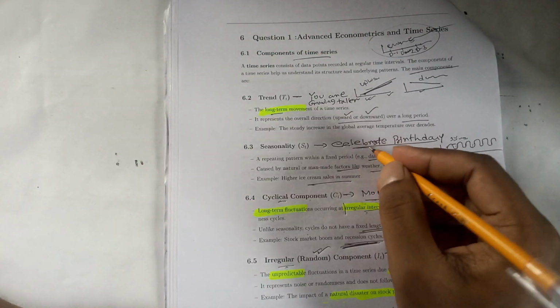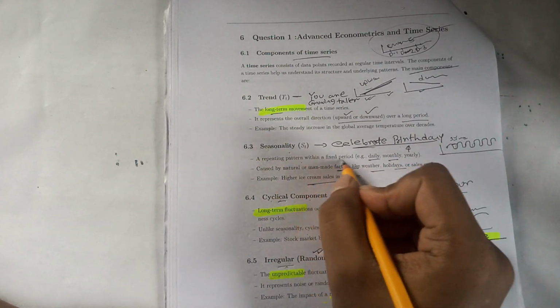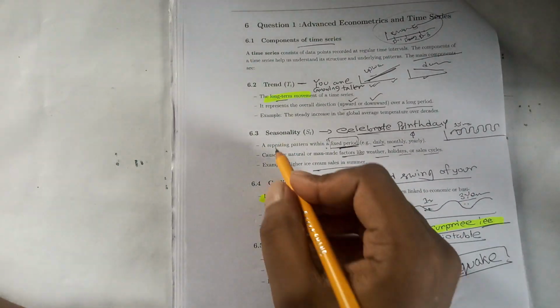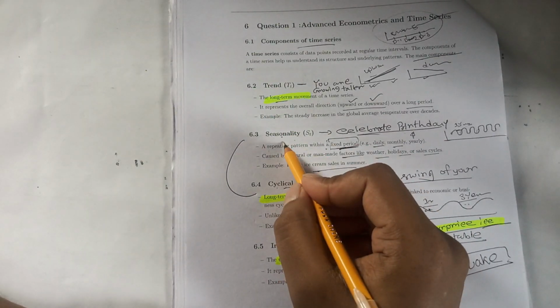Seasonality, you can think of as celebrating your birthday every year. It's definitely going to happen every year, so the period or interval is fixed, 1 year. Fixed intervals are the difference here. The cyclical component is a long-term fluctuation occurring at irregular intervals, often linked to economic or business cycles. So there is a most important question: what is the difference between seasonality and cyclical? This one is short term, this one is long term, and the main important factor is this: this is a fixed period, this is an irregular period, or you can say irregular intervals, not a fixed period.